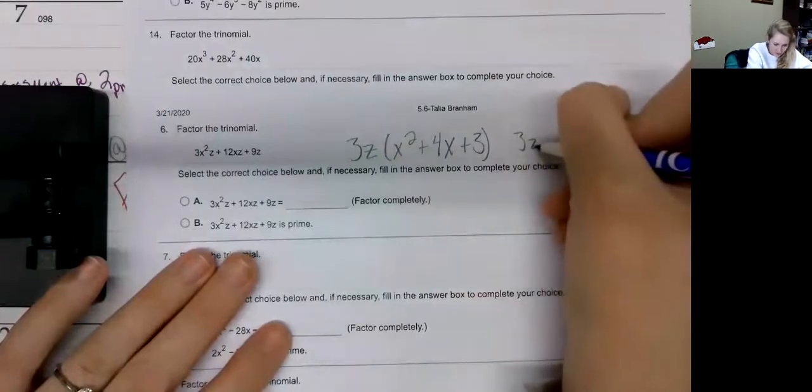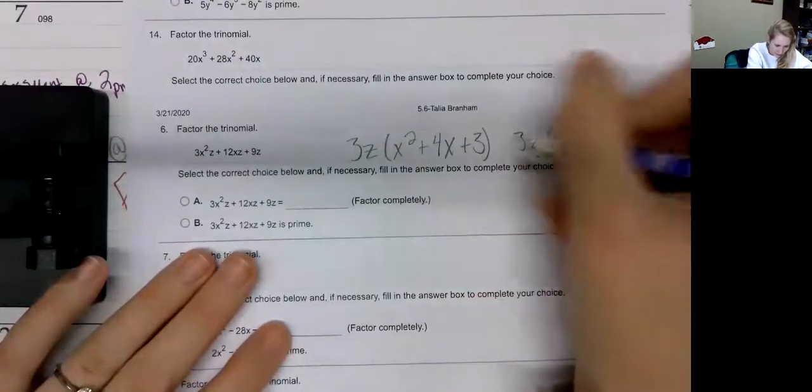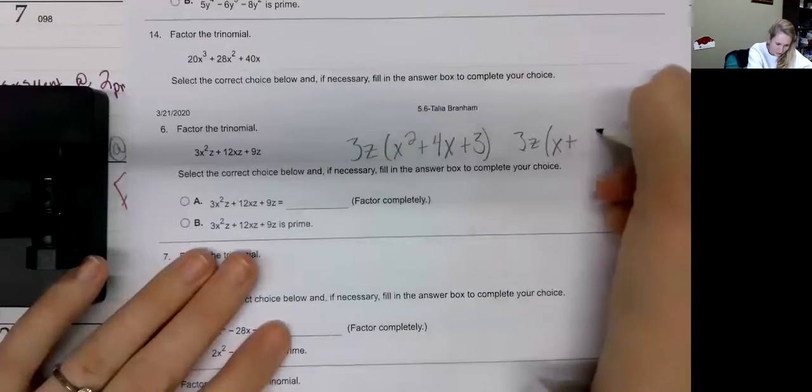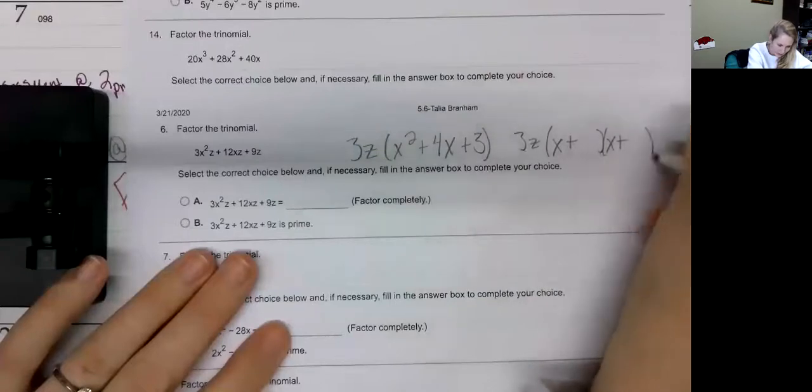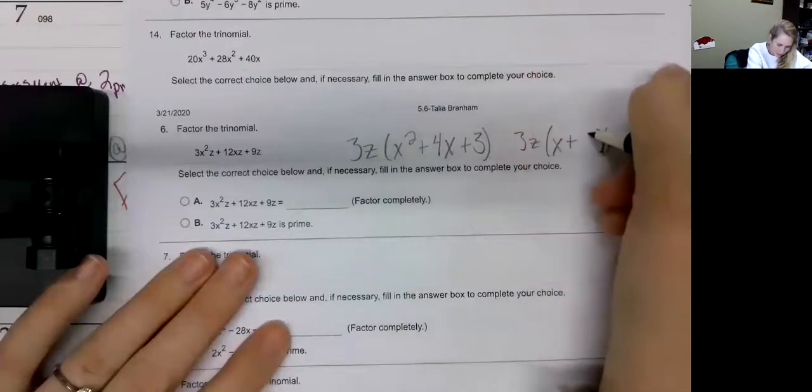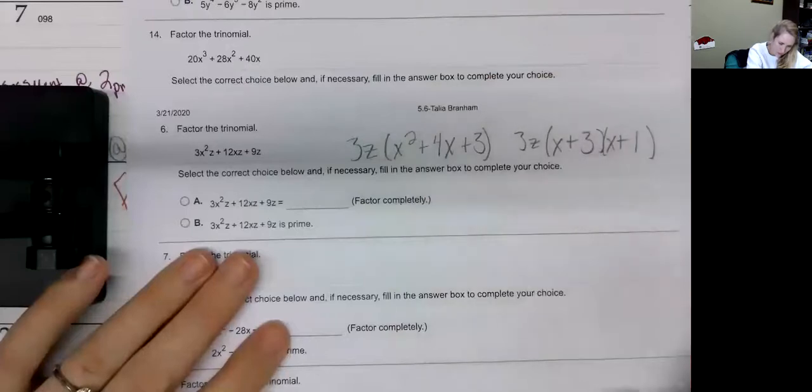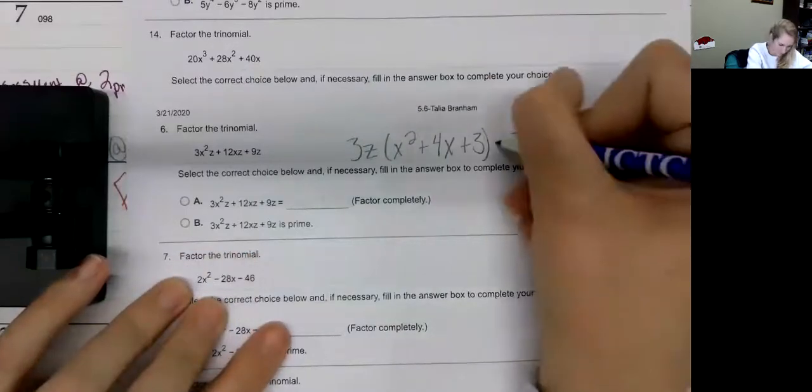So I have 3z times x. There's a plus sign at the end, so they both have the same sign. And 3 times 1 and 3 plus 1. So answer.